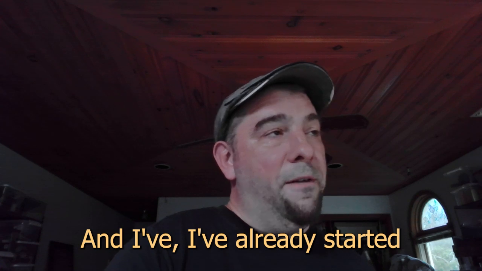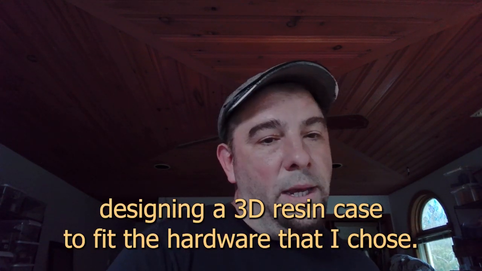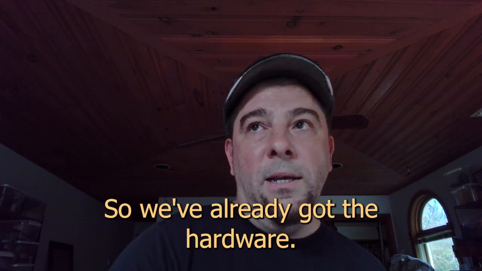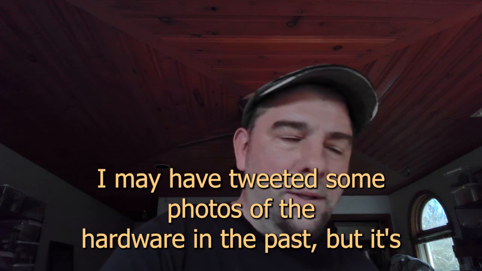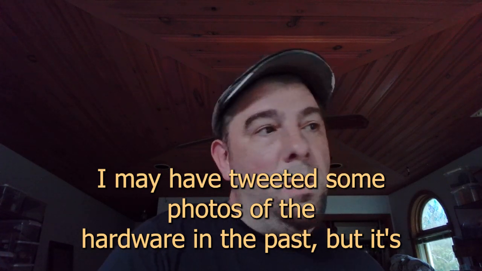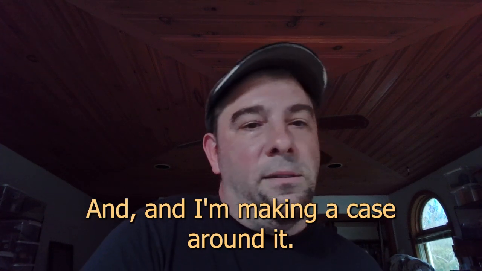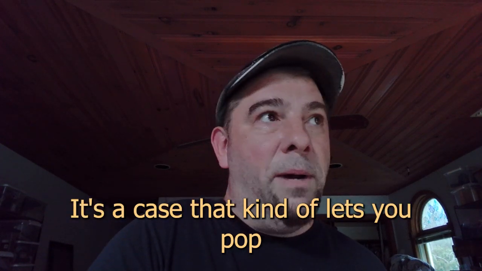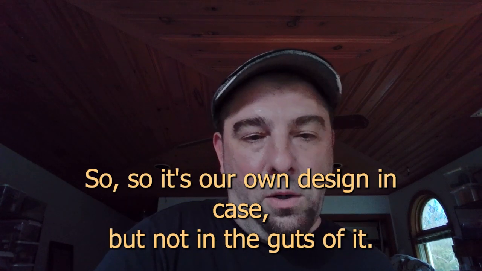And I've already started a 3D resin case to fit the hardware that I chose. So we've already got the hardware. I may have tweeted some photos of it in the past, but it's very small. It's a tiny device, and I'm making a case around it, a case that lets you pop multiple cases together, if you want a tower of these things.